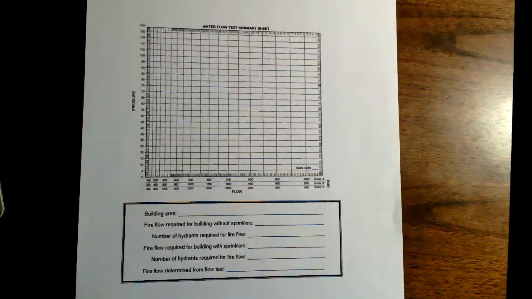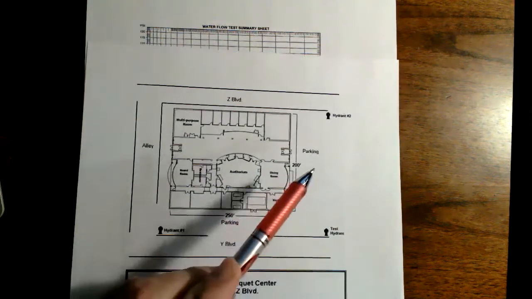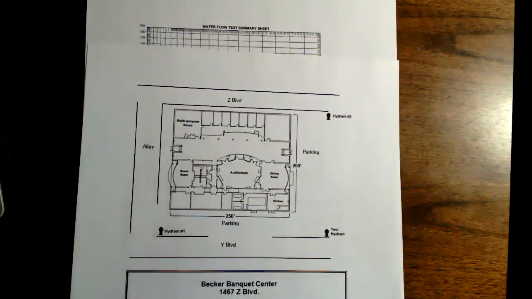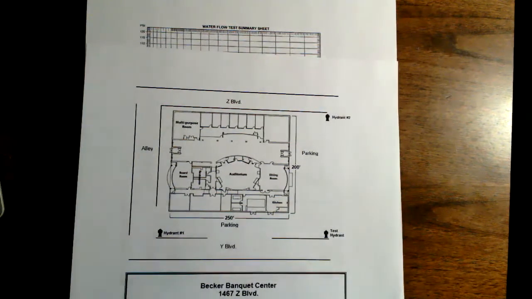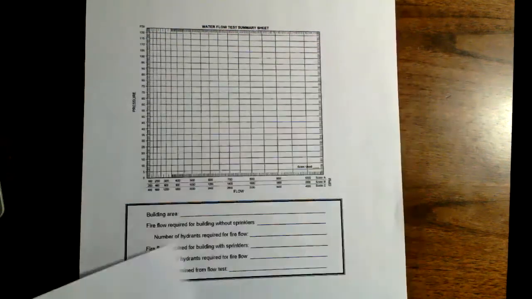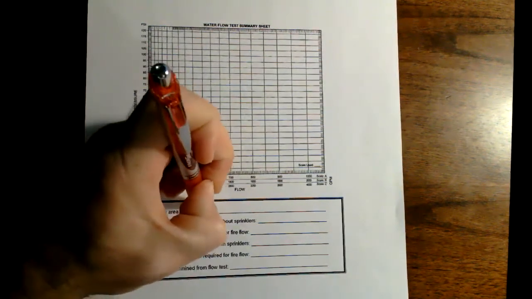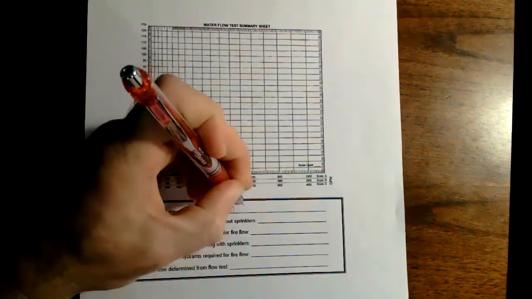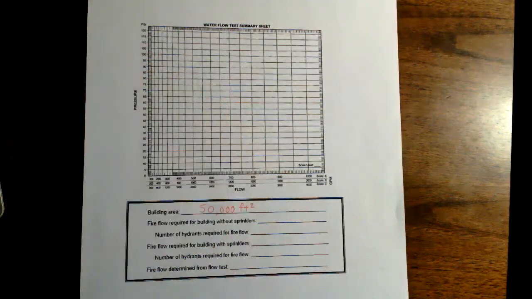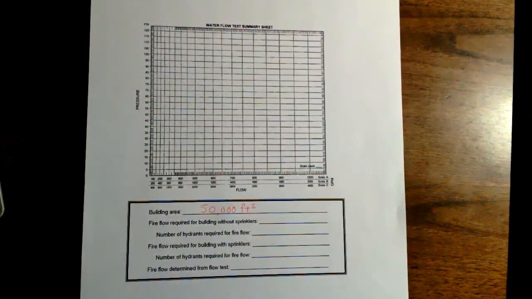All right, first of all, we're going to look at determining the building area. That's a pretty simple thing to do: just the length times the width. For this scenario, it's a 200 by 250 foot building. Which gives us how many square feet? Just length times width, and that is 50,000 square feet. So I'll write that in here, in bright red so you can all see it.